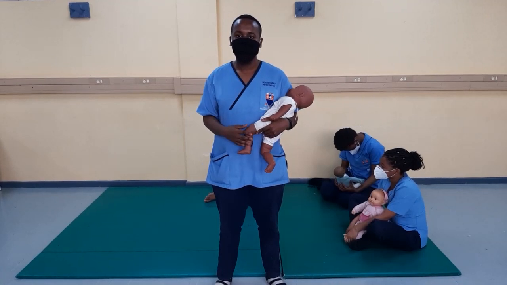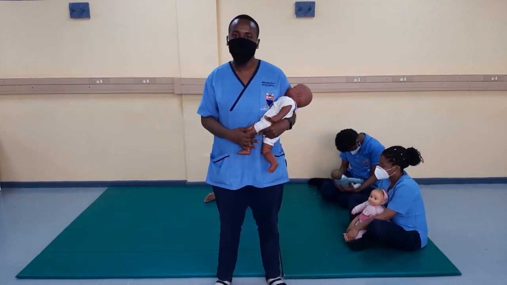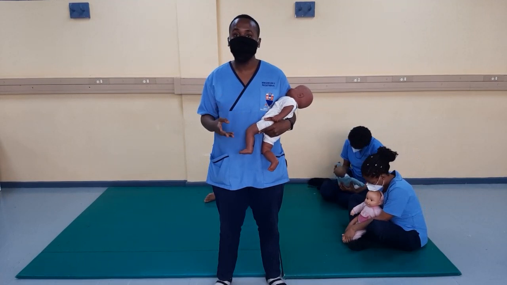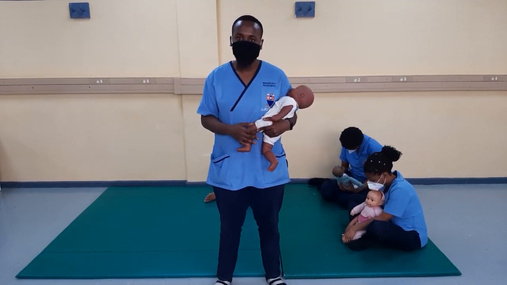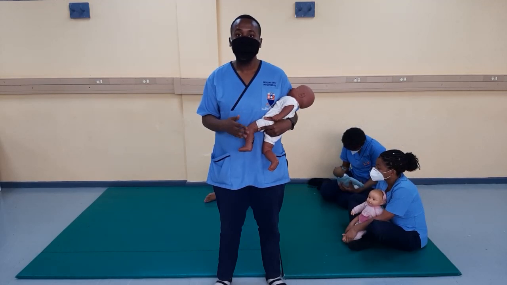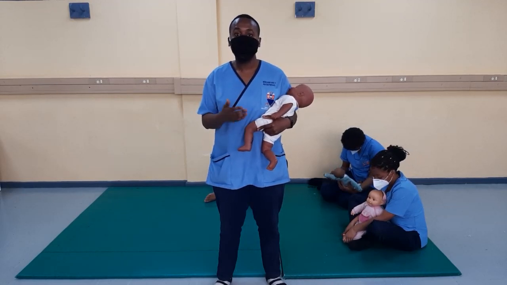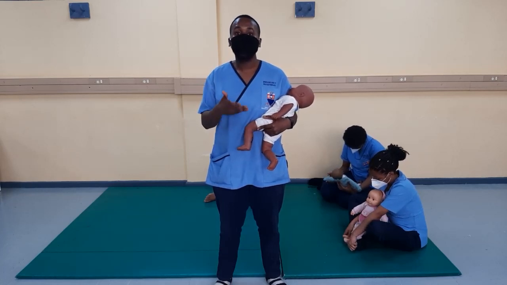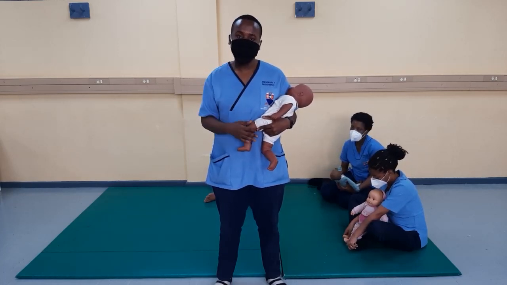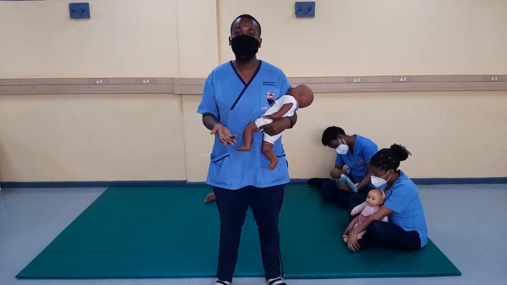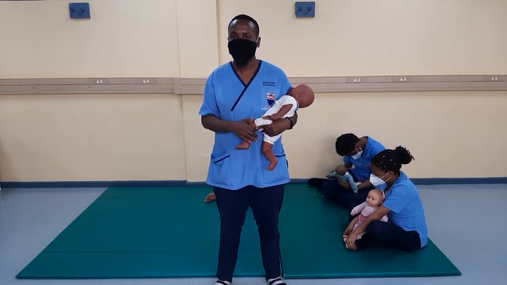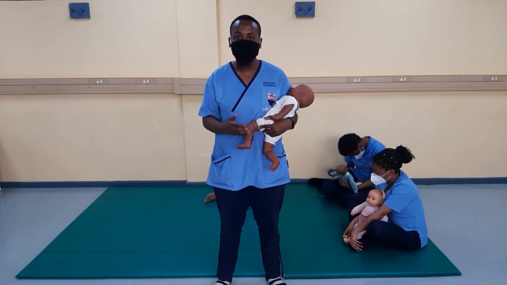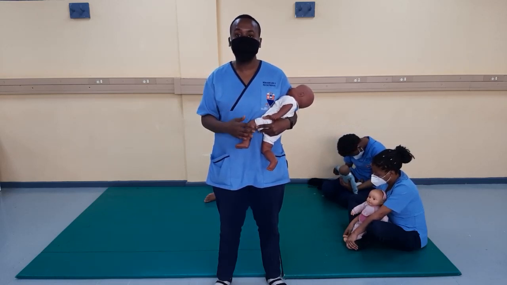There are 5 different types of cerebral palsy. There is ataxic cerebral palsy, which is seen when a baby has incoordination and impaired balance. There is athetoid cerebral palsy, which is seen when a baby's muscles fluctuate between being stiff and loose. Then there is hypotonic cerebral palsy, which is seen when a baby has loose muscles and floppy limbs. Then there is spastic cerebral palsy, which is seen when a baby has increased tone and stiff muscles. And last but not least, mixed cerebral palsy, which is when a baby presents with 2 or more types of cerebral palsy at once.